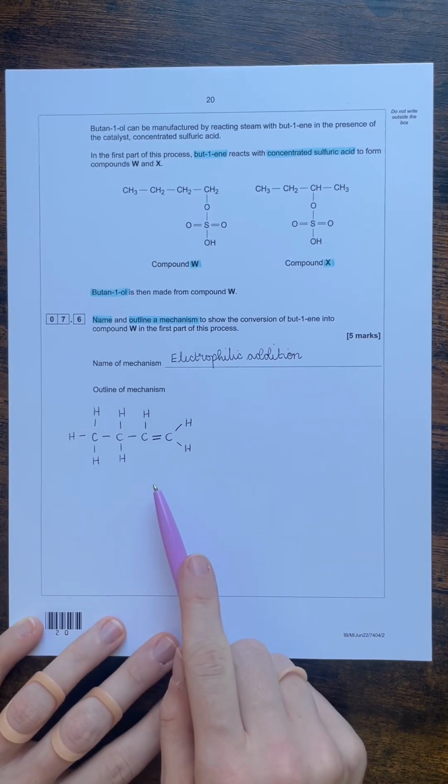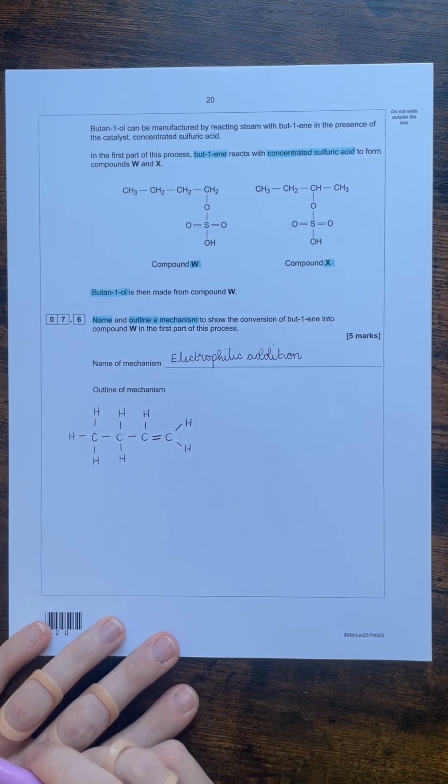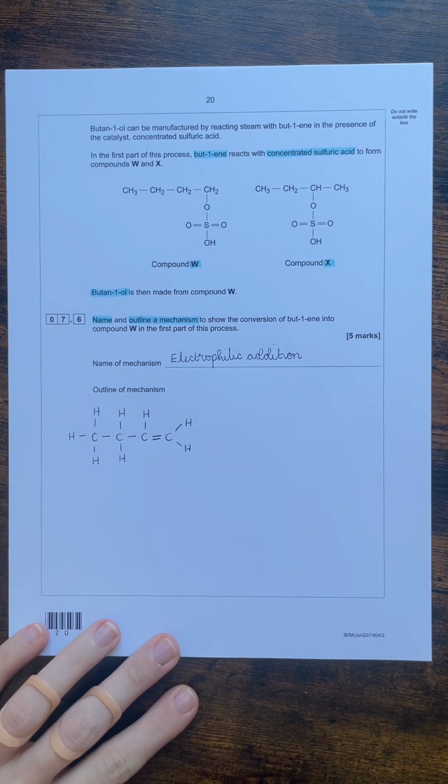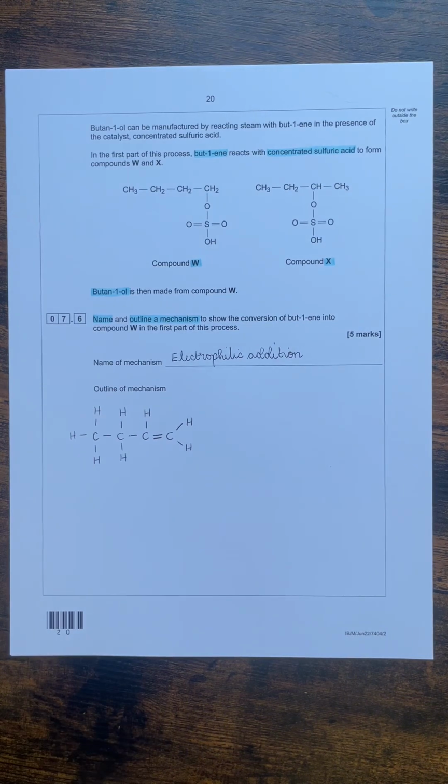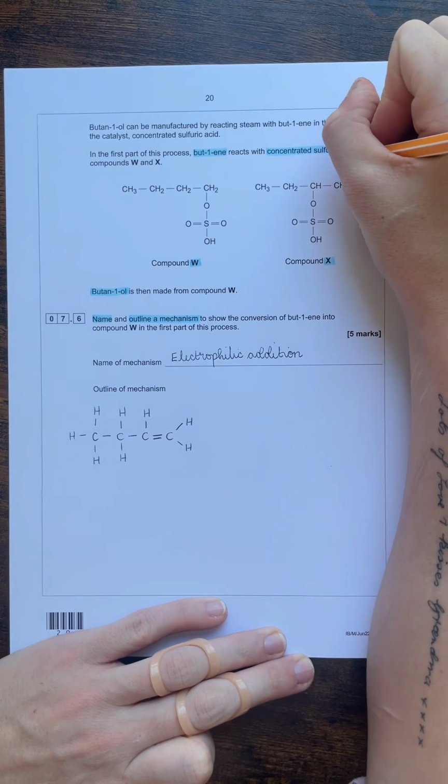So this alkene is going to therefore react with an electrophile, and an electrophile is an electron pair acceptor. So the electrophile is going to accept a pair of electrons from the double bond, and in the process of doing that, add on to this alkene structure. Now, we're using concentrated sulfuric acid, so we need to identify within that formula where our polar bond is for the alkene to be able to attack the delta positive atom in the sulfuric acid. So sulfuric acid has the formula H2SO4.